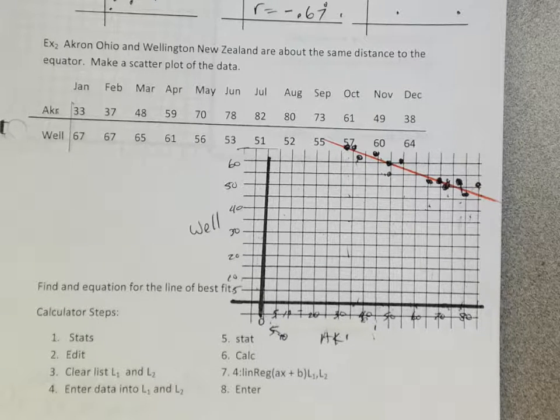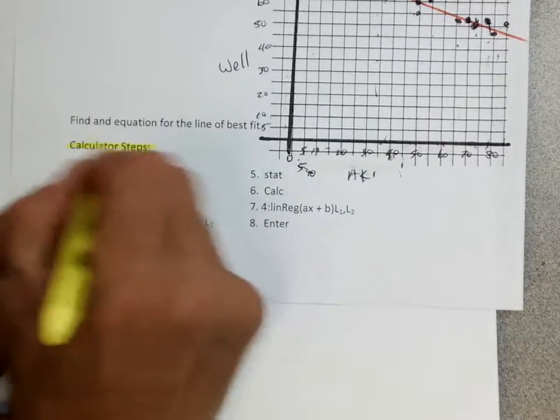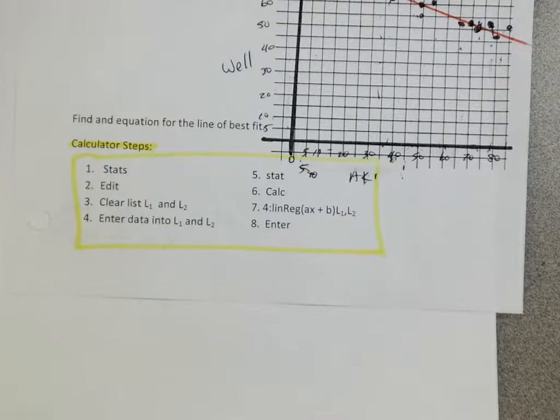Well, I've got our directions down here for us. That's the nice thing. So on our calculator, once you get done, let's put them in. Calculator steps, and of course you want to hang on to this piece of paper because there they are. There's our calculator steps. So let's do it again.